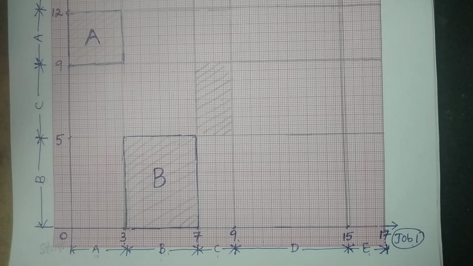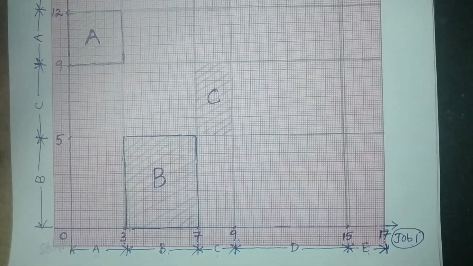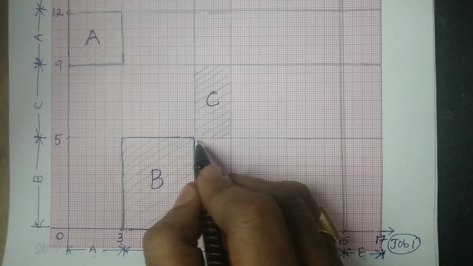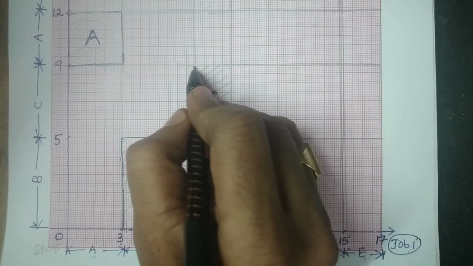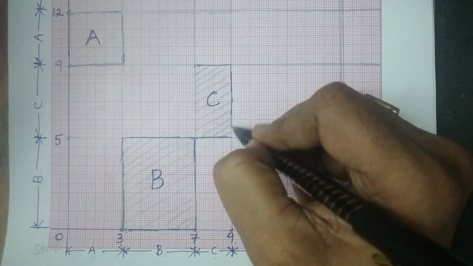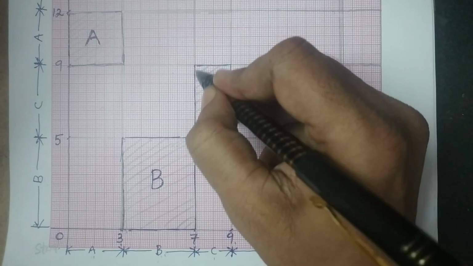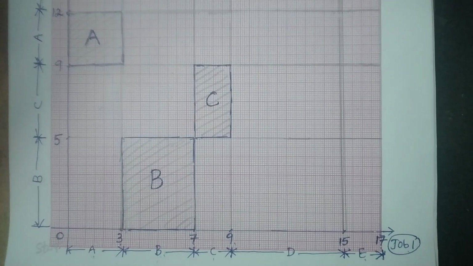I have drawn this, and so this is C. Okay, right? And then again I draw one particular border line, to represent it clearly and so that it appears clearly. Use a scale. By using a scale, please draw these lines so that it will be very clear.